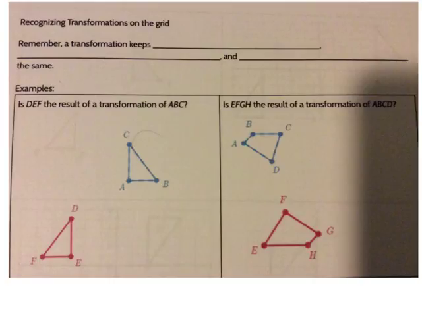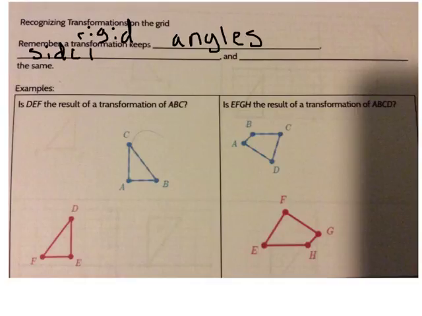Now let's dive into today's lesson. Today we're going to talk about the effects of rigid transformations. On your notes, over the word transformations, let's make sure we're describing them as rigid. Remember, a rigid transformation keeps angles, side lengths, and parallel lines the same.